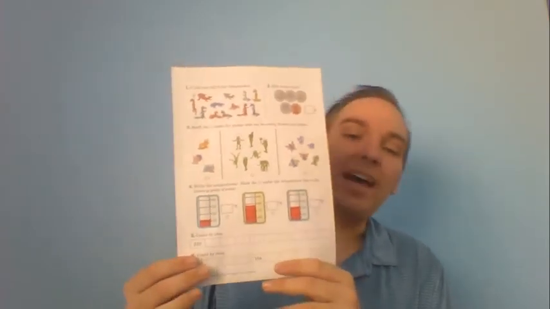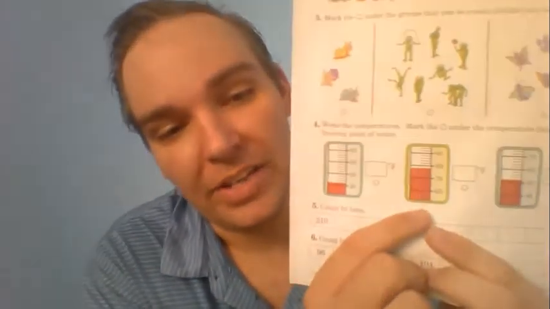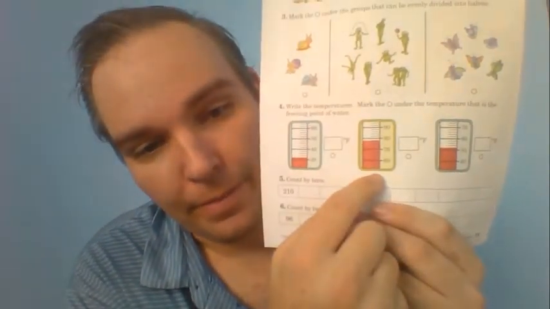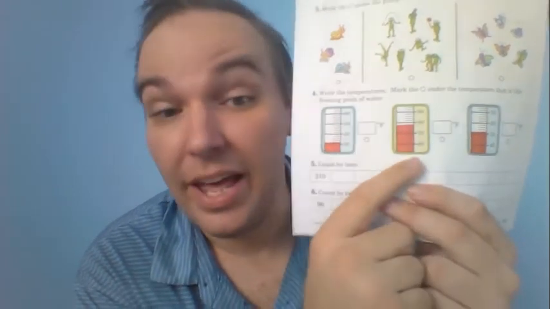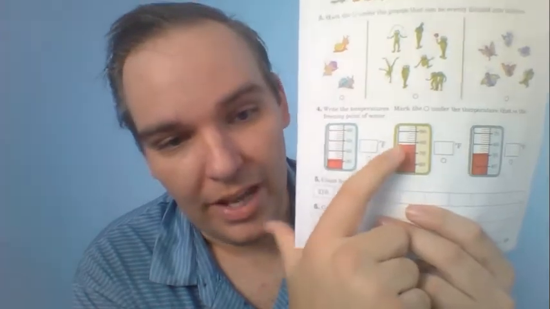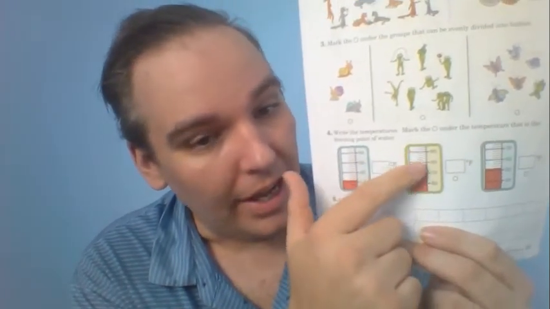Okay, we're done with that. Let's take a look at these thermometros. Now, you may remember that we have to tell the temperature. Let's take a look at this middle one here. Okay? Each one of these big lines, these big black lines, is 10. It goes 10, 20, 30, like that. Oh, this one starts at 60. So it's 60, 70, 80, 90, like that. But the big lines are 10. The small lines are 2.